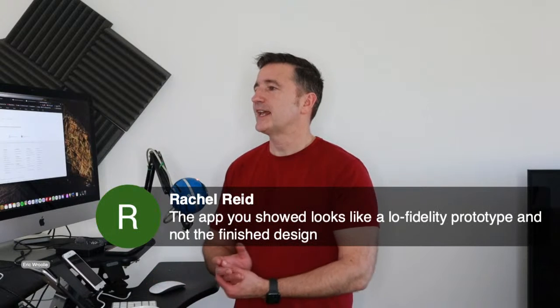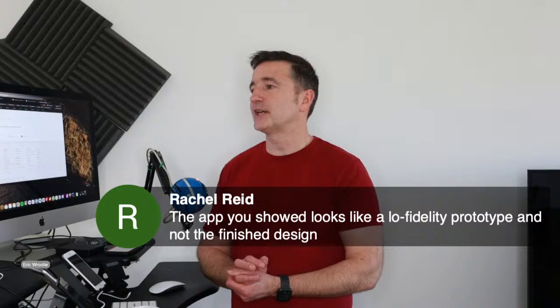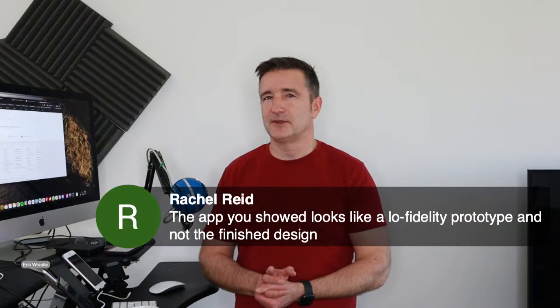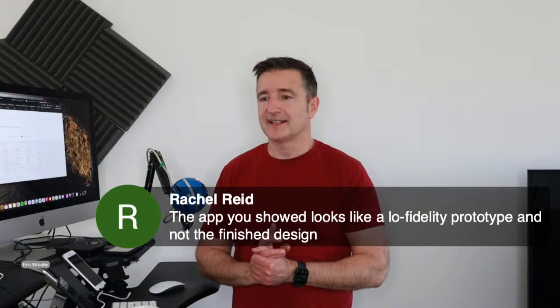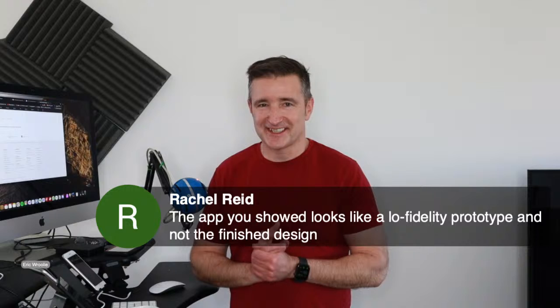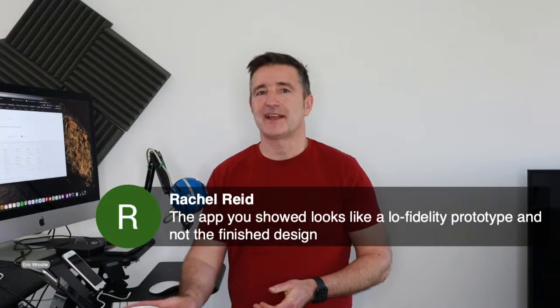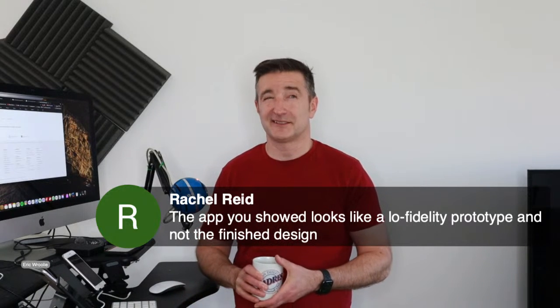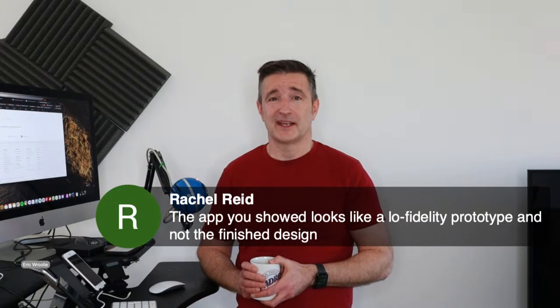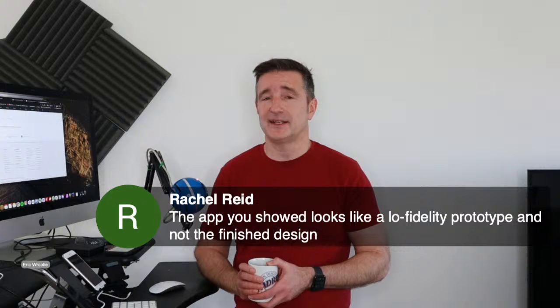Rachel Reed says the app you showed looks like a low-fidelity prototype, not the finished design. Yeah, we're talking about the melt calculator. I kind of think that too, Rachel. Design is important. It just is. That's the reason I've been working with Sandy since 2014, because I can't do any design work.